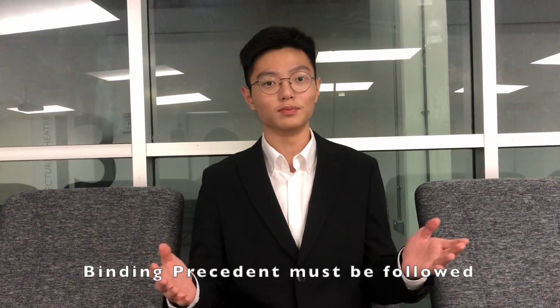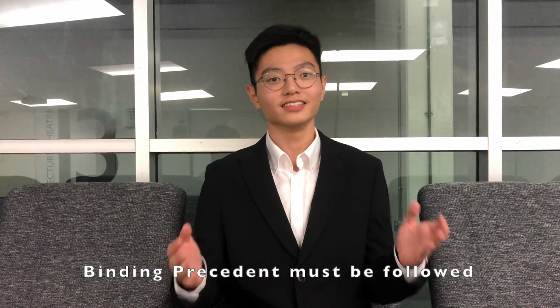Binding precedent is a precedent from an earlier case that must be followed even if the judge in the later case does not agree with the legal principle. A binding precedent is only created when the facts of the second case are sufficiently similar to the original case and the decision was made by a court that is higher in the hierarchy of courts.